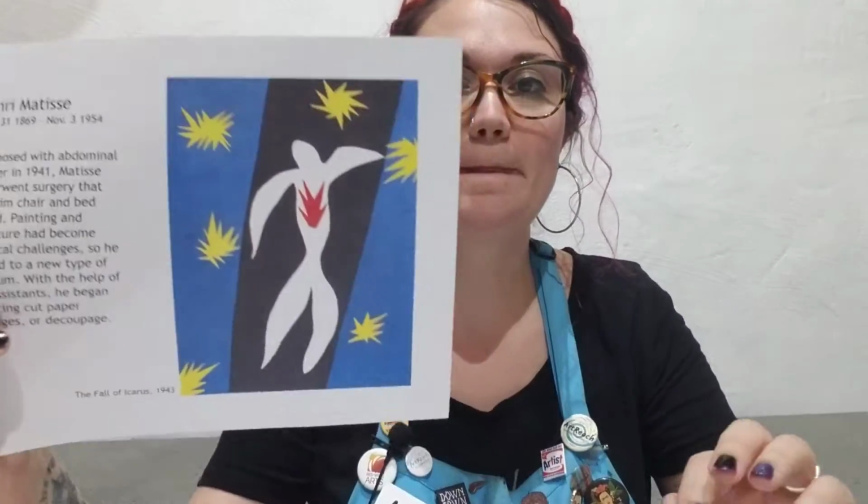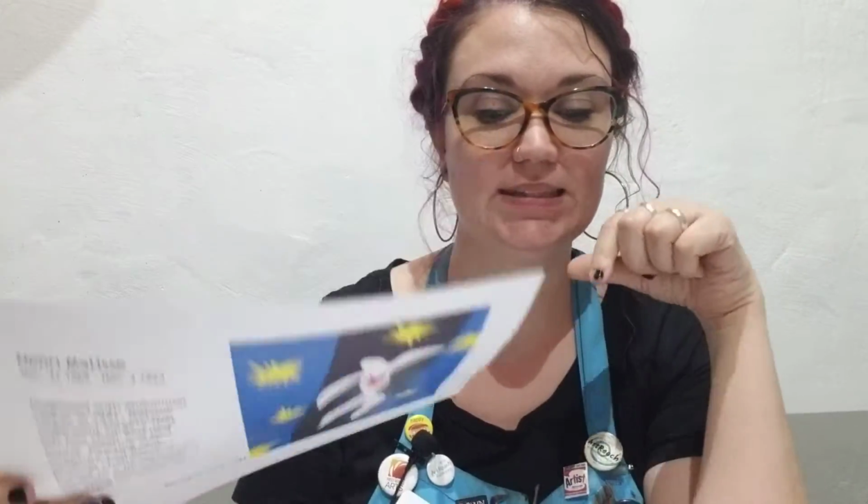And as a result, he couldn't really paint very well anymore. It was too physically hard for him. But he still wanted to make things. So he started painting with paper. He had assistants because by this time he was a pretty well-known artist. So he had assistants that would paint paper just solid colors, and then he would cut them out with a pair of scissors into different shapes, and his assistants would help arrange them for him.